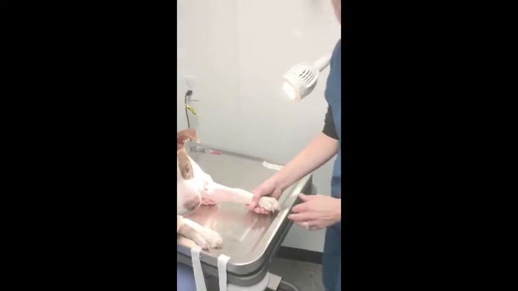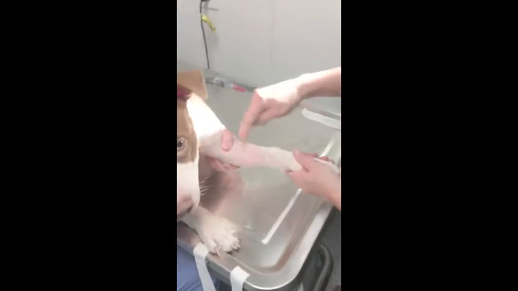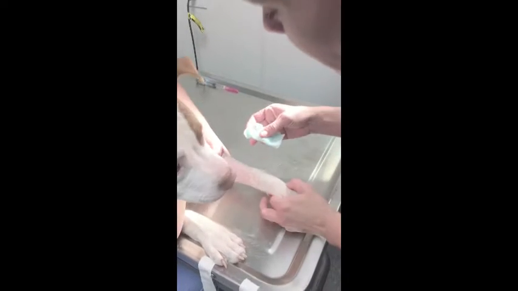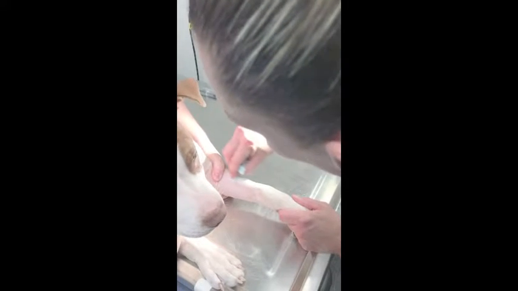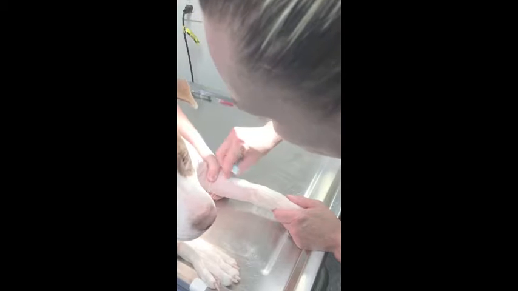Okay, to put in a cephalic catheter, I've already shaved all the way around the leg. He was a little spooky, so we just shaved it off camera. So I'm going to take some surgical scrub. It's already on this gauze, and we're just going to scrub the area where the catheter is going to be advanced into his leg.